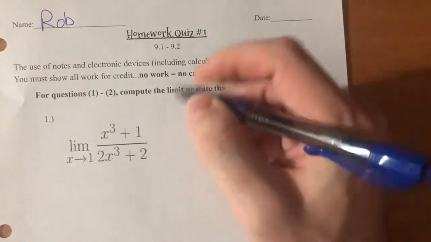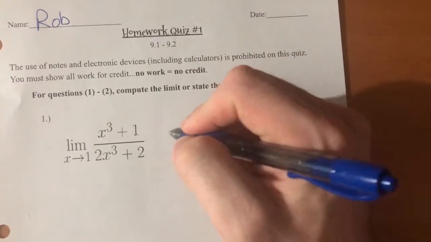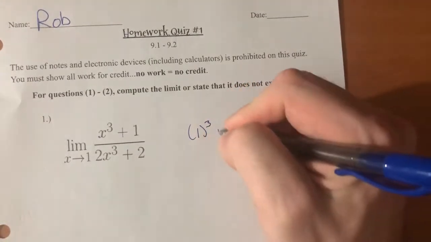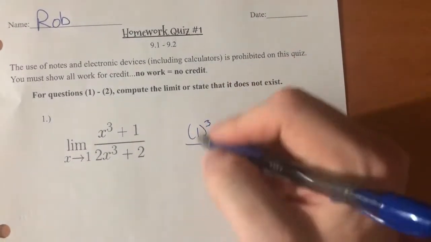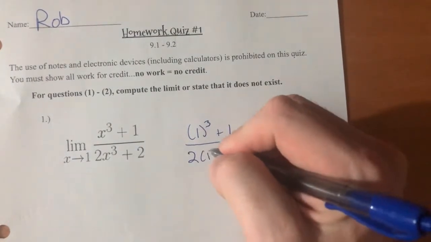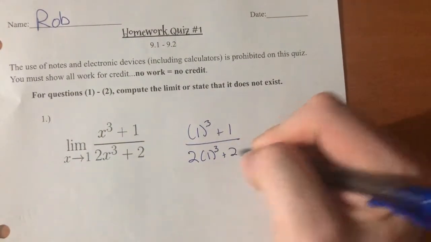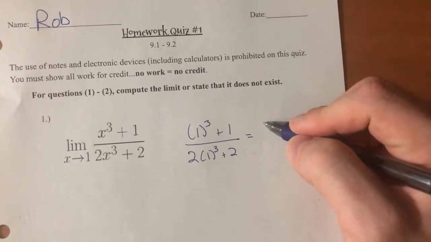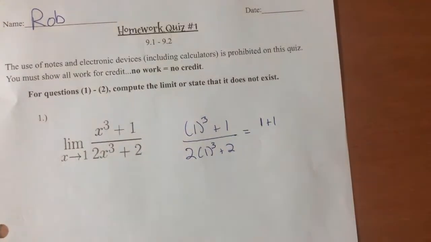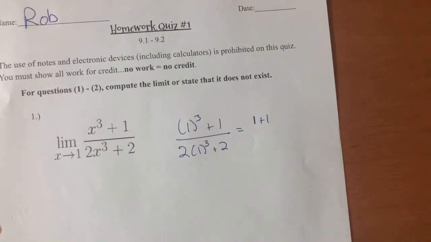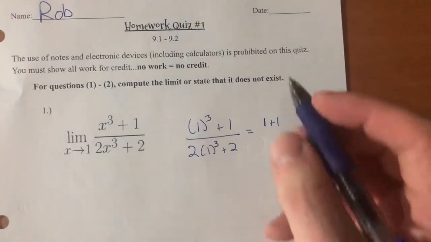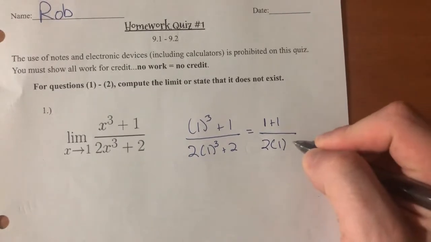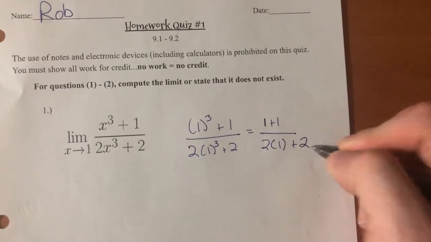So if we do that here, let's plug in 1. What we get is 1 cubed plus 1 all over 2 times 1 cubed plus 2. That gives us 1 plus 1 on top, and on the bottom you get 2 times 1 plus 2.